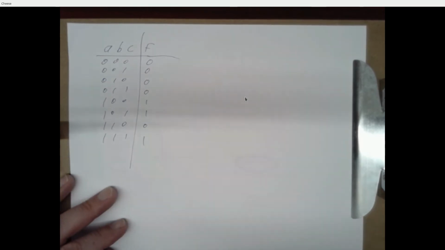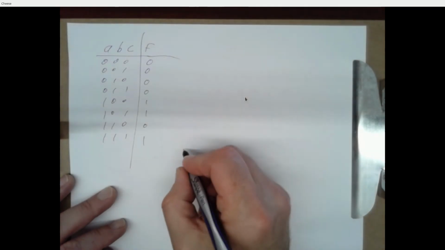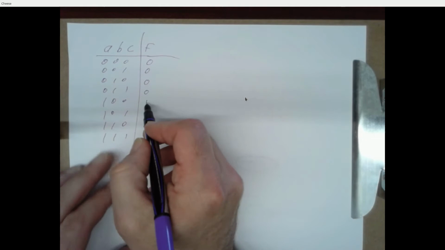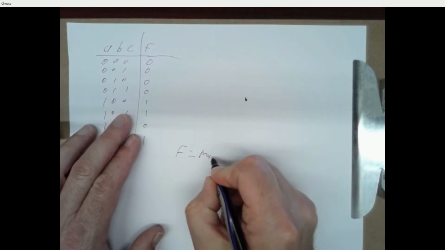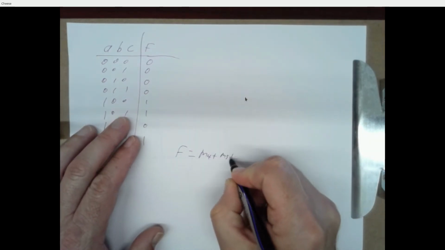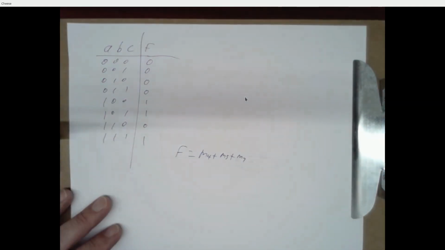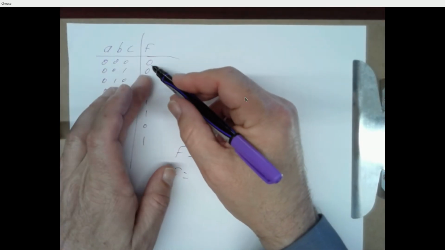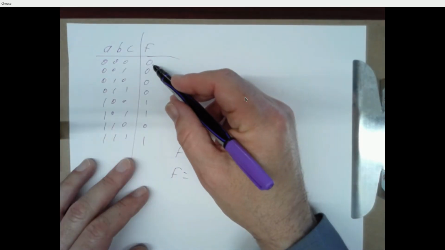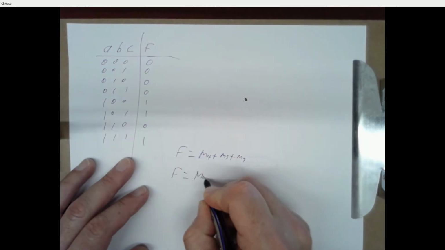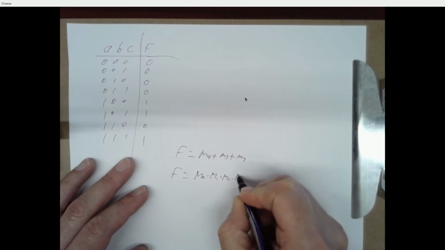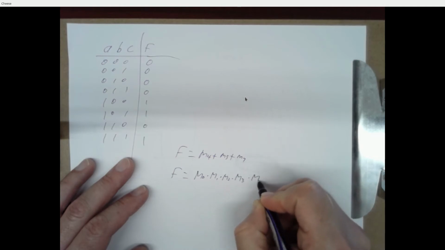So if we were to write this as a sum of products, we use the min terms. So this is 0, 1, 2, 3, this is M4, or M5, or M7. If we want to write the product of sums, it's the product of the max terms where the output is 0. So it's actually max term 0, ANDed with 1, ANDed with 2, ANDed with 3, ANDed with 6.